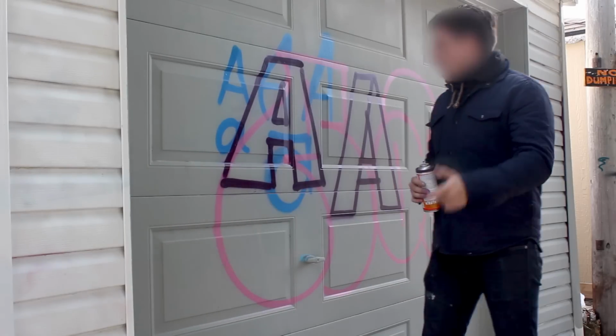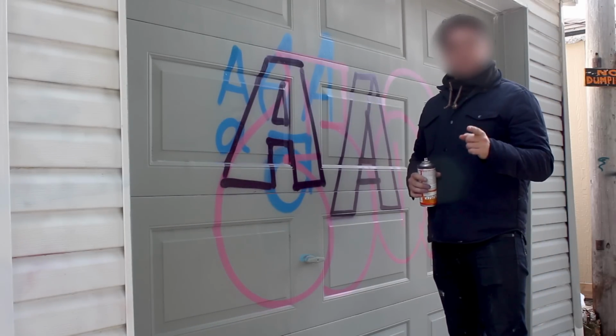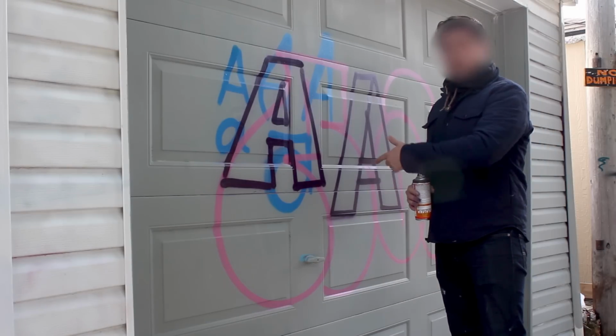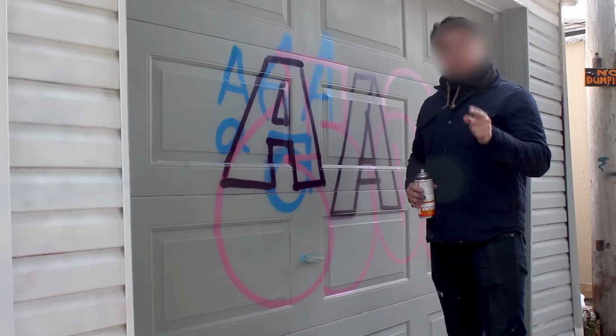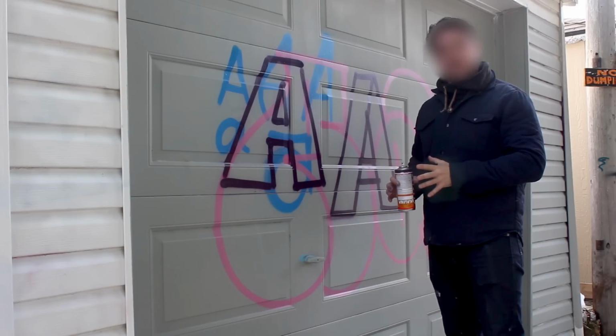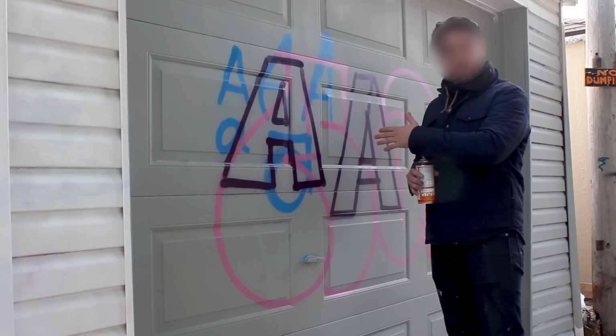Now if you notice, I actually went a lot smaller than my throw up. And that becomes a big problem, because when you're doing a piece, you're going to want it on a much bigger scale, much bigger than a throw up or definitely a hand style. So the problem with that is I didn't take a step back. You've got to take a step back from time to time in order to see the size and the scale that is correct for the wall space.